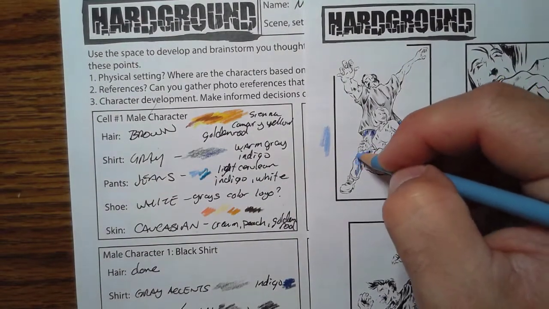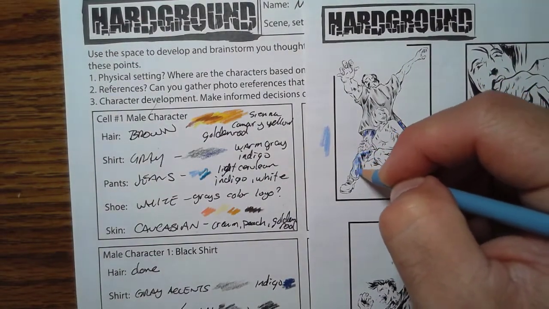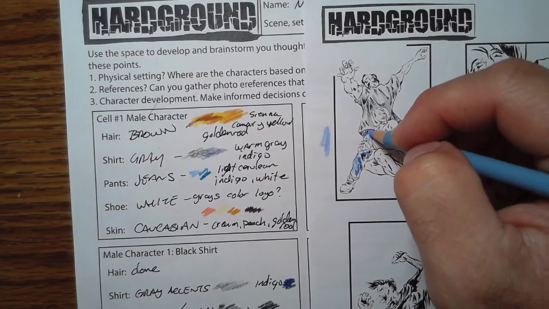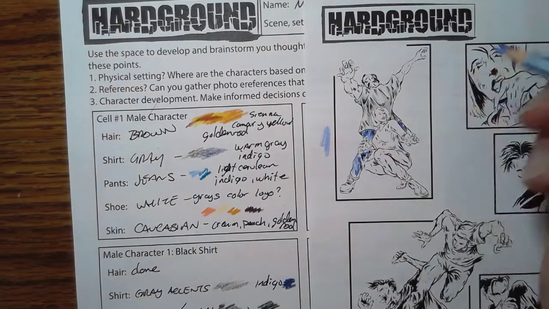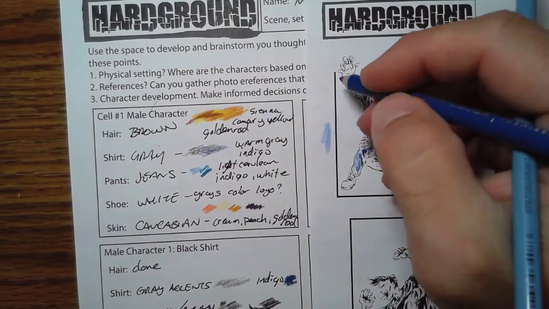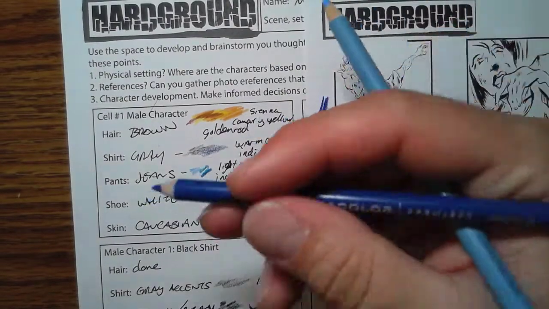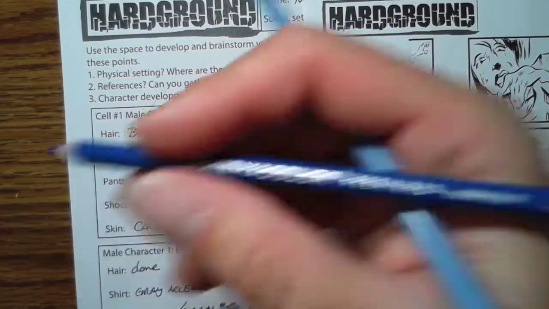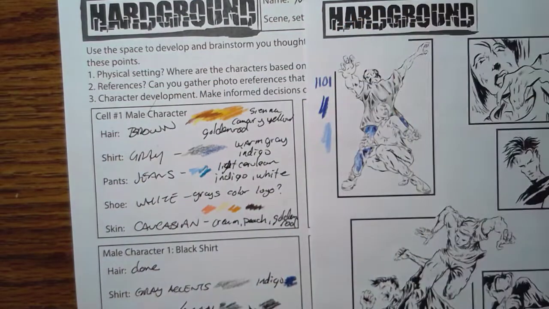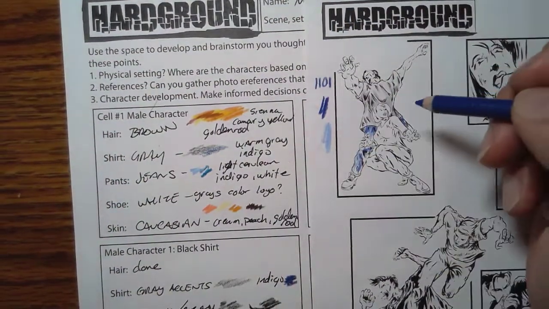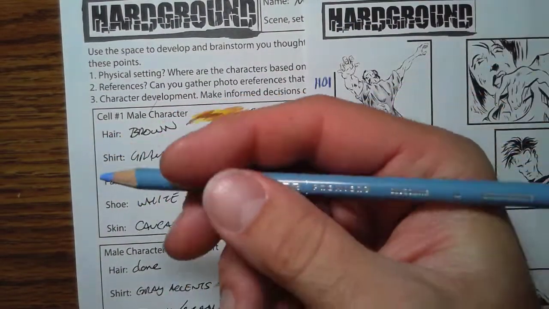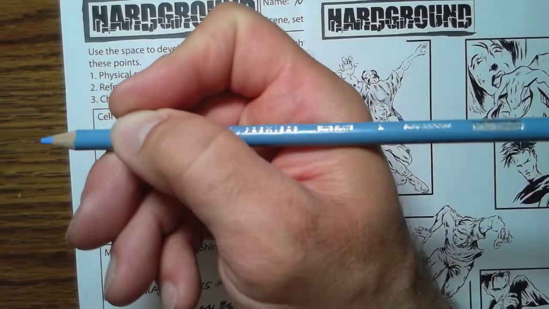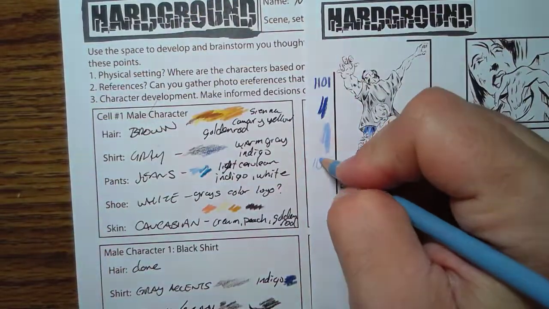I could use that as some of the highlight or the middle values of the jeans. So I'm using this here, which is Denim Blue, and it's 1101. I'm writing the number down so I remember. And then this is Slate, and that is PC 1024.